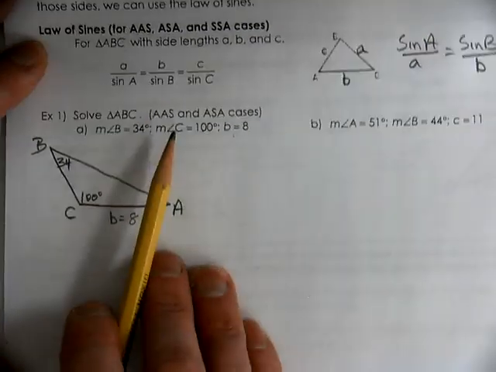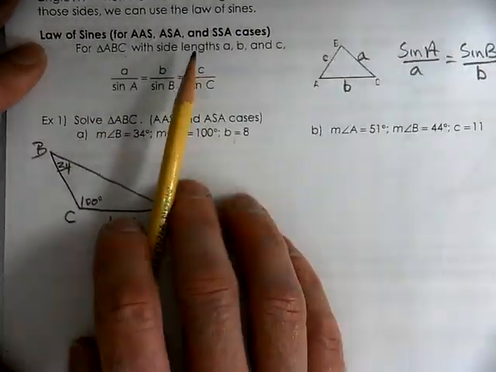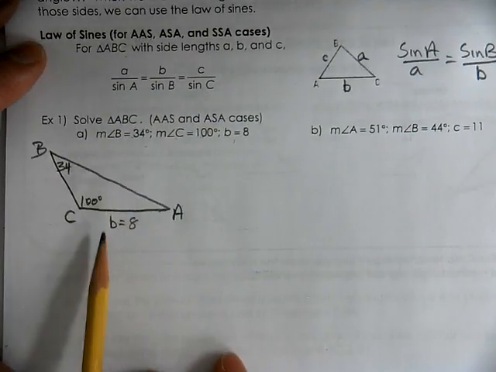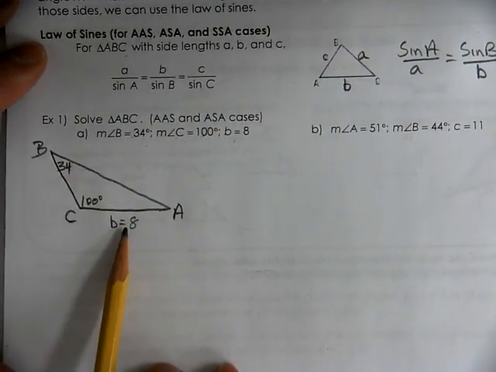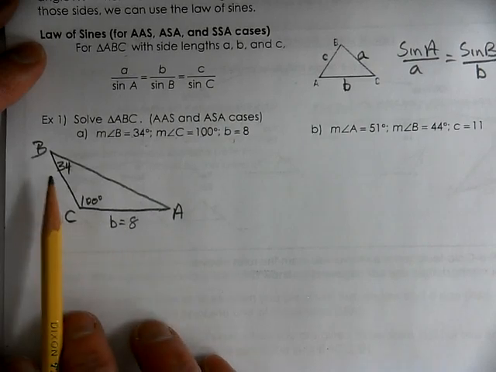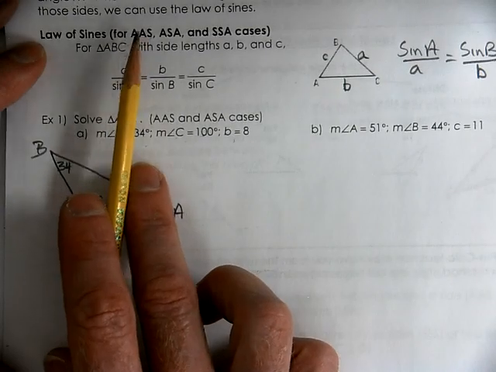So to use law of sines, you can remember this: angle-angle-side, angle-side-angle, in some cases SSA. You notice here that we have two A's and the S, the side. The side is not between the A's, so this is falling into the pattern of angle-angle-side.